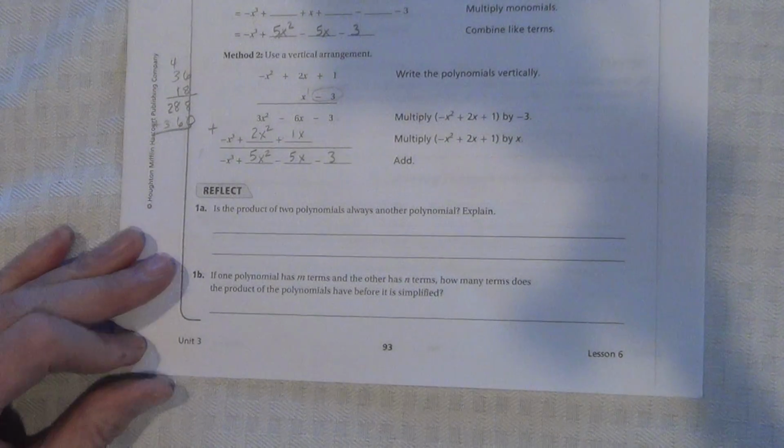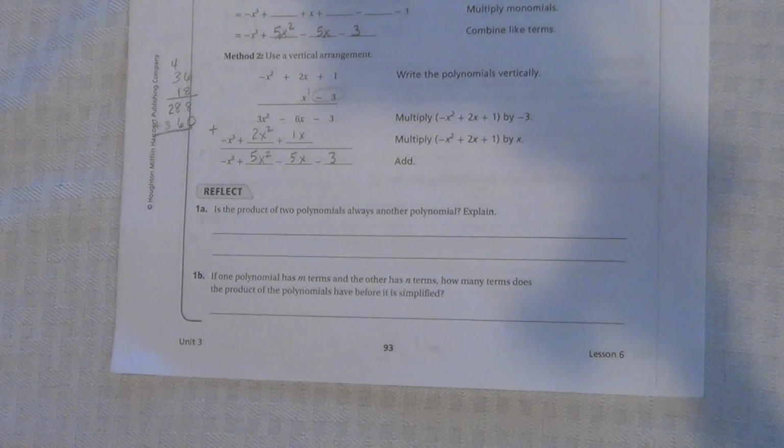Okay, is the product of two polynomials always another polynomial? Yes. It's always another polynomial, just like we discussed yesterday with adding and subtracting them. It's closed for polynomials. If one polynomial has m terms and the other has n terms, how many terms does the product of the polynomials have before it is simplified? Well, let's go back up here and look at this.